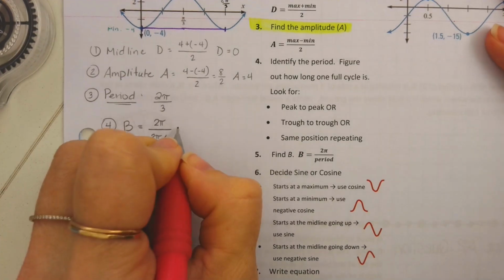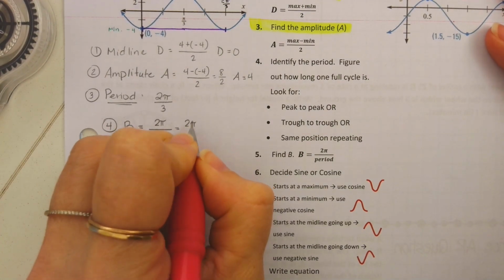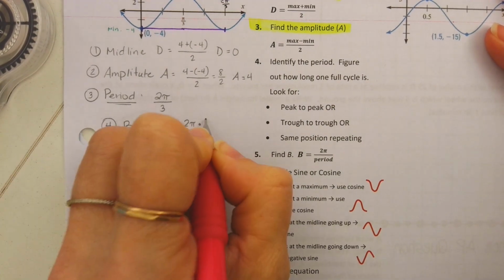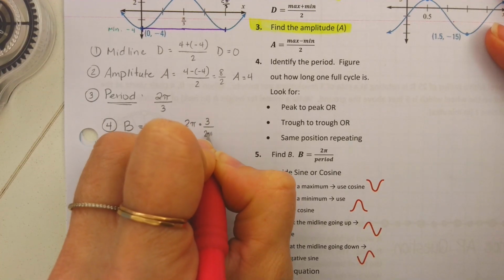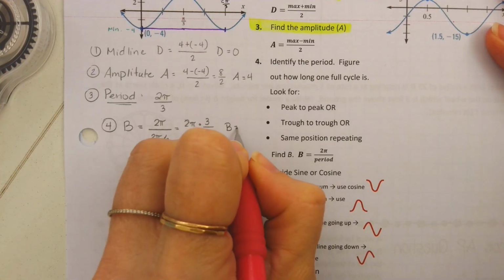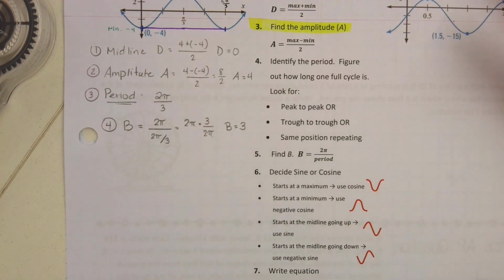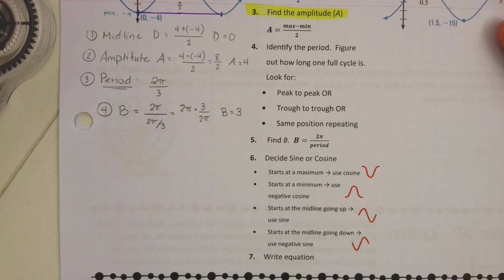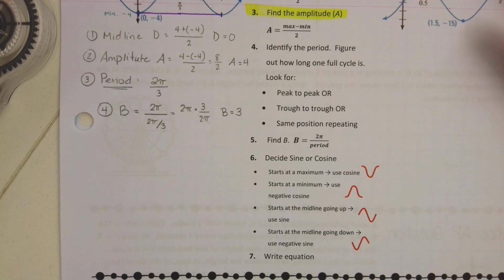Remember, when you're dividing by a fraction, you're going to keep the top the same, switch it to multiplying, and then flip the bottom one over to get its reciprocal. Those 2 pi's would cancel because they're diagonal, and your B would just be 3. And then last thing we got to do is decide whether this is a sine or a cosine graph.